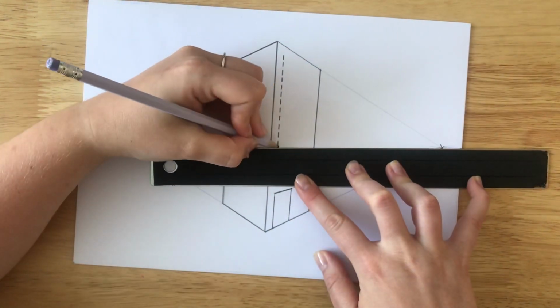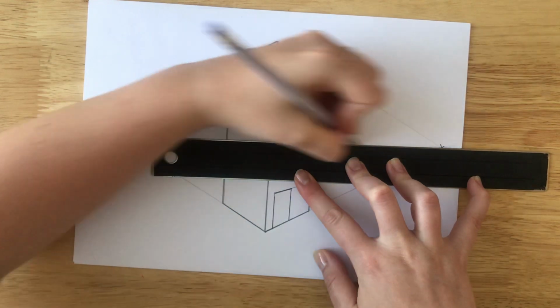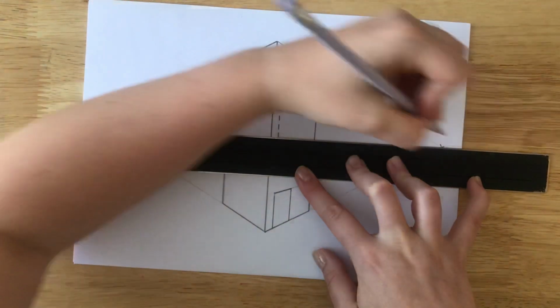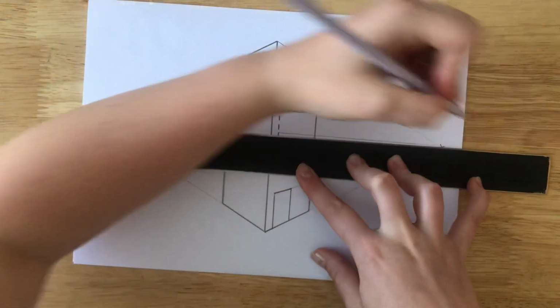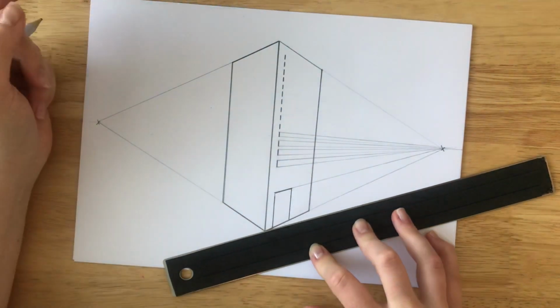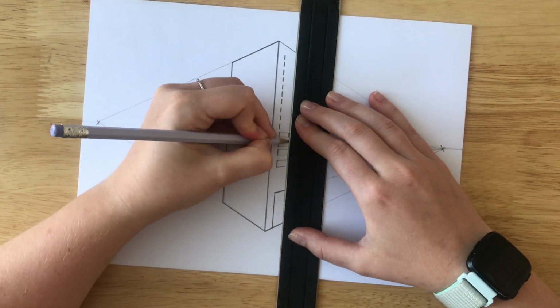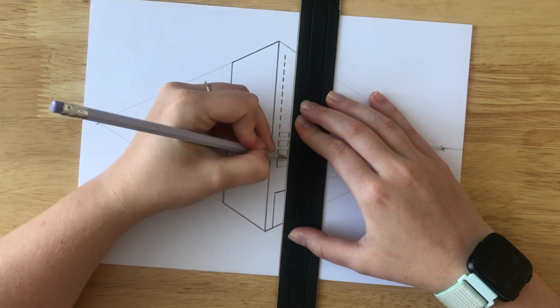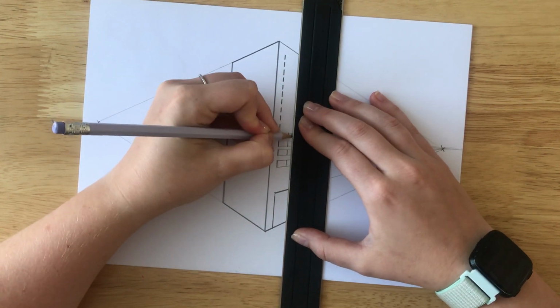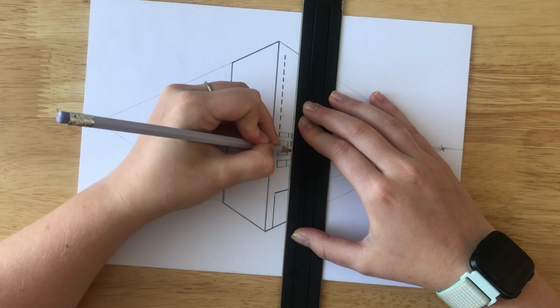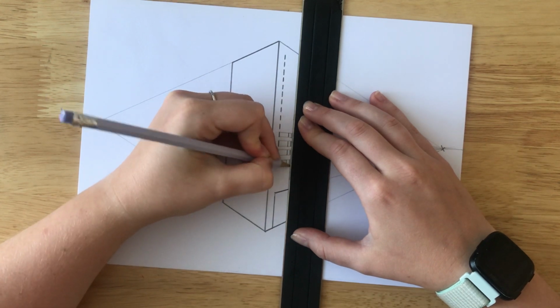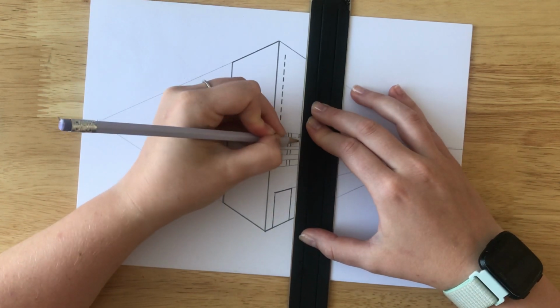I'm just putting these in just to show you. So you can see that I've got my first few windows running, and then what I can do is start to go, right, how wide are my windows? And then I might say that they have a few windows across the width of the building.